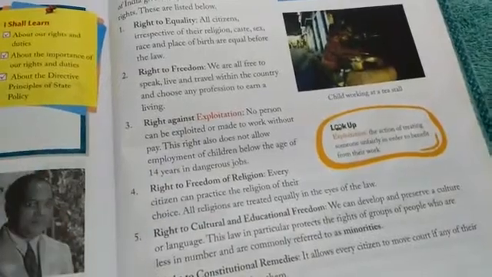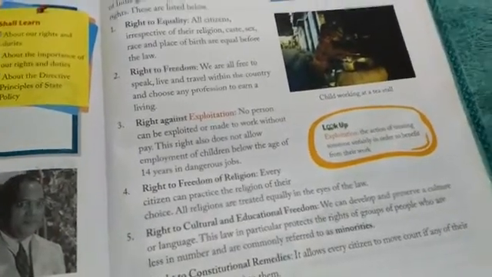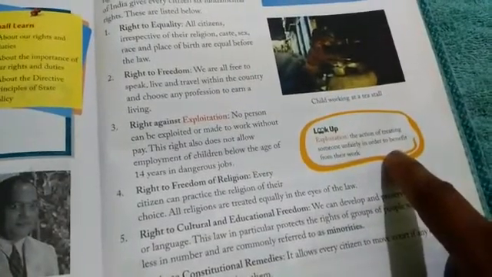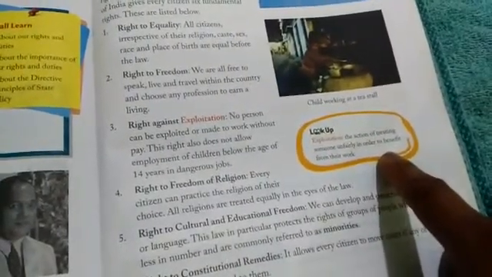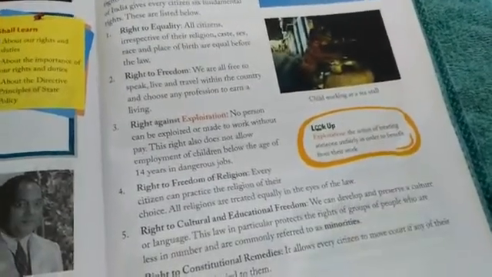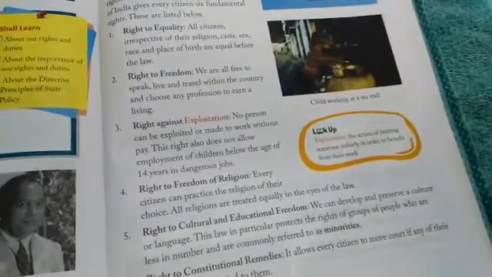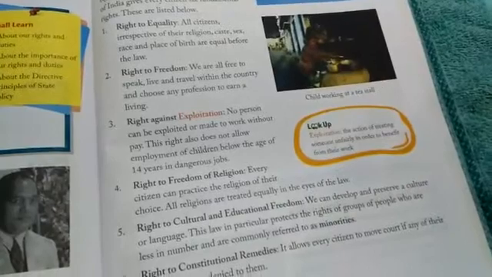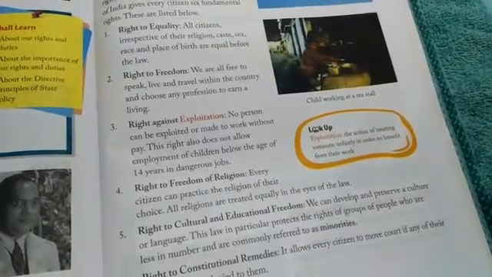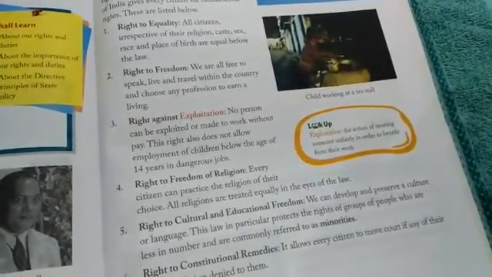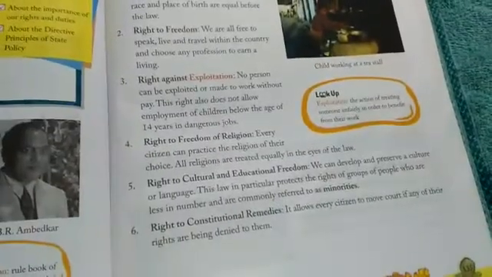So the third fundamental right, my dear children, is right against exploitation. What do you mean by exploitation? It means the action of treating someone unfairly in order to benefit from their work. So when we treat someone very badly in order to get work from them, that is known as exploitation. So the third fundamental right says that no person can be exploited or made to work forcefully. And it also tells that children who are below the age of 14 years cannot be kept for dangerous jobs.